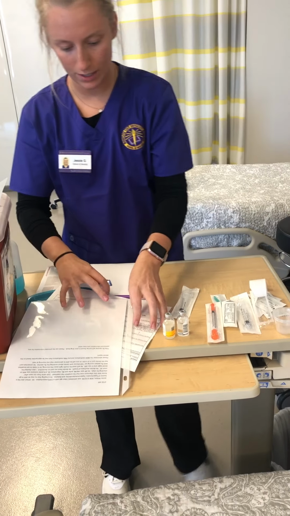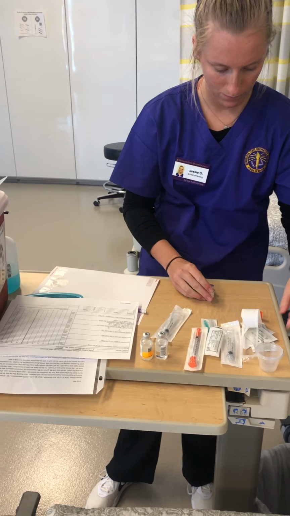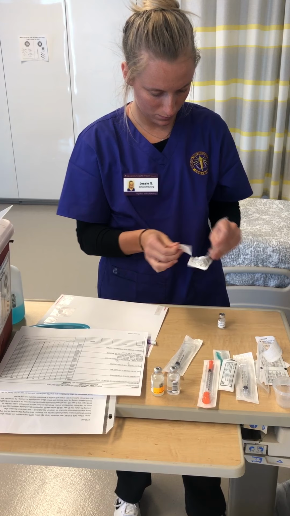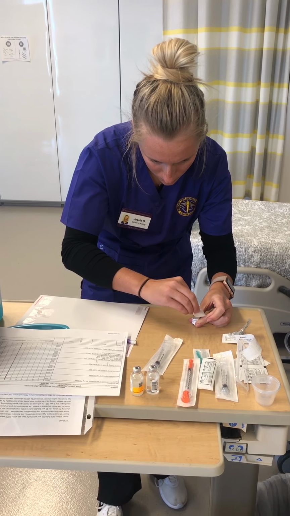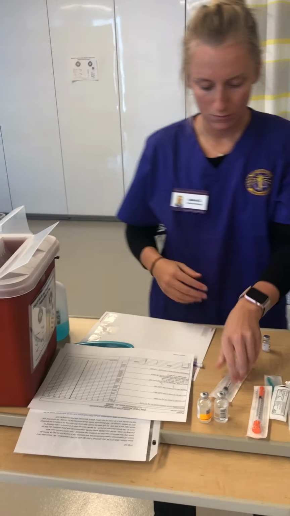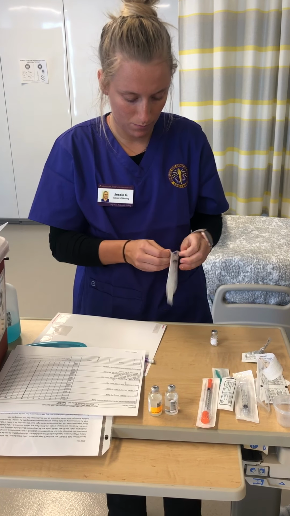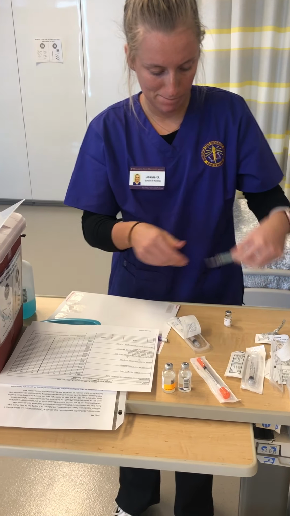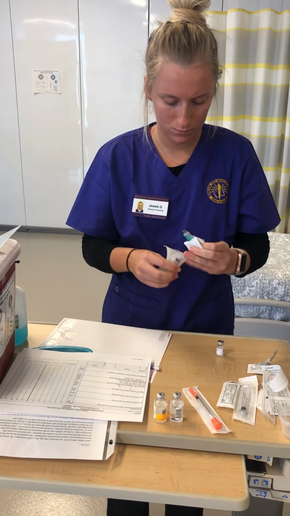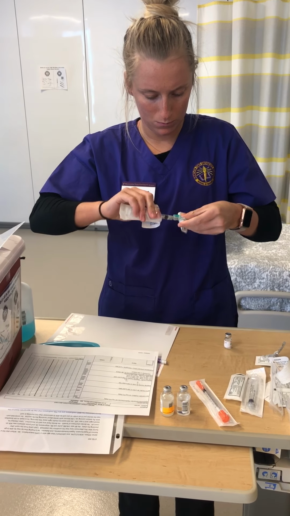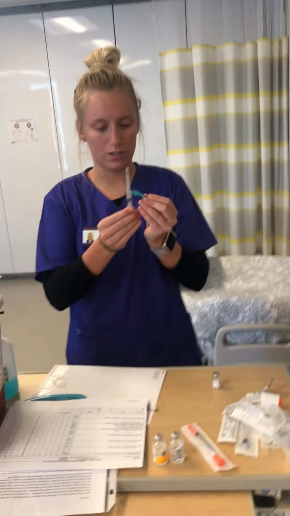And then next I'll do the flu vaccine, and it is 0.5 milliliters. And we'll clean the top of this. Open the syringe, as well as the needle, the 22 gauge needle. I'll inject 0.5 milliliters of air.